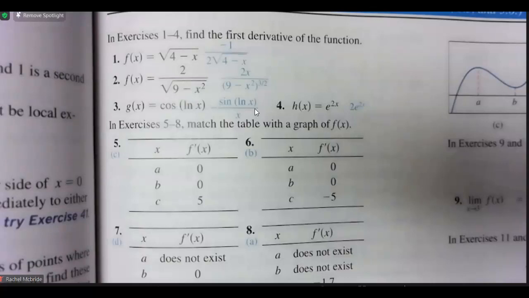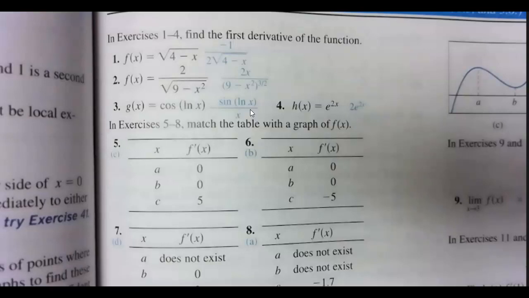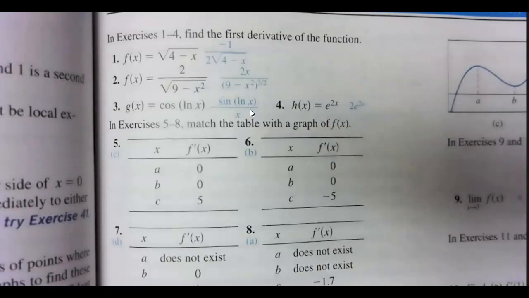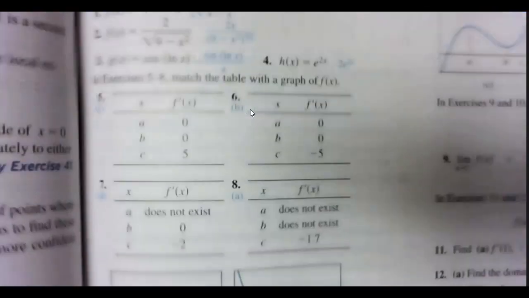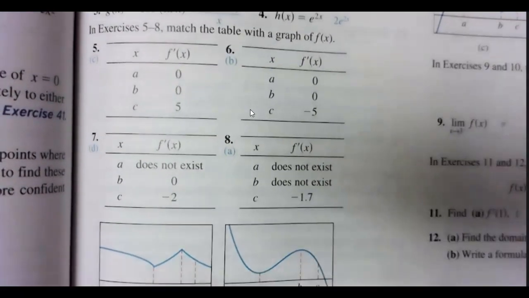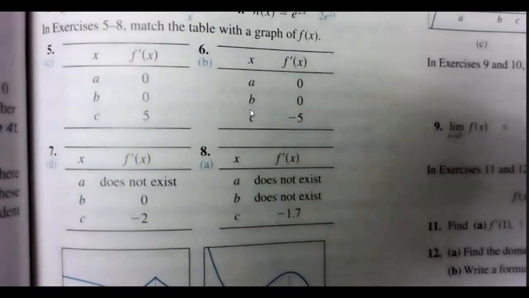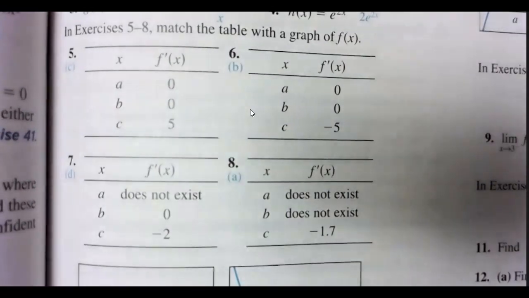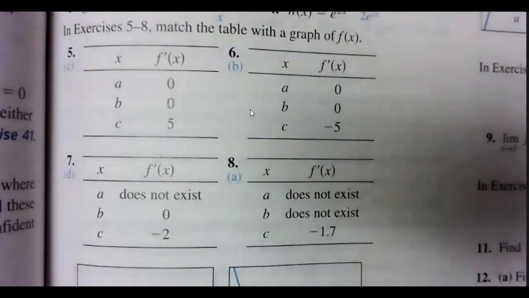just said find those derivatives, and that's again a big part of what we did in chapter 3. So derivatives aren't going away, we're just now applying them in new ways. In 5, 6, 7, and 8 you were matching, so you didn't need a lot of work for those.